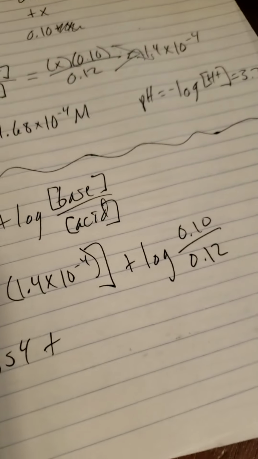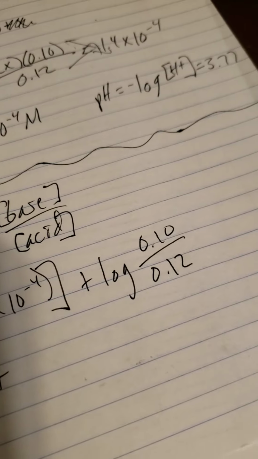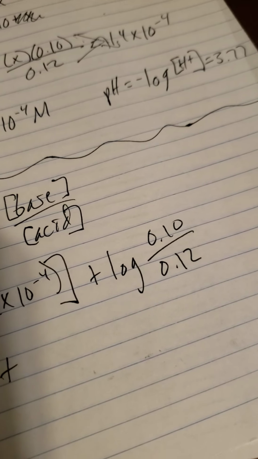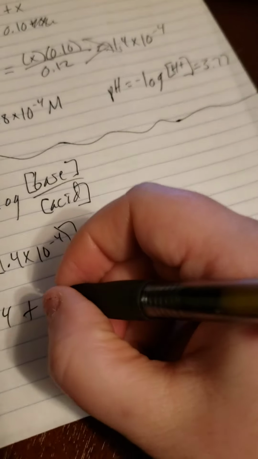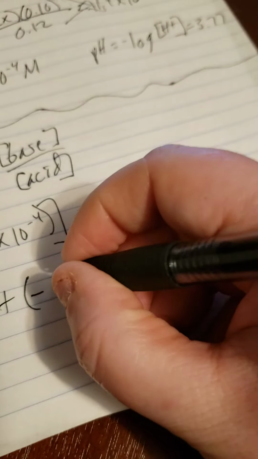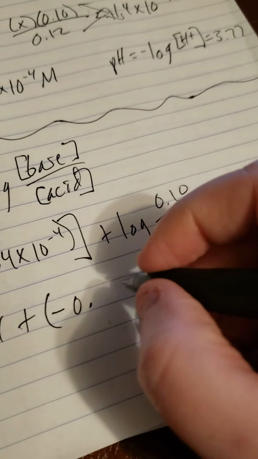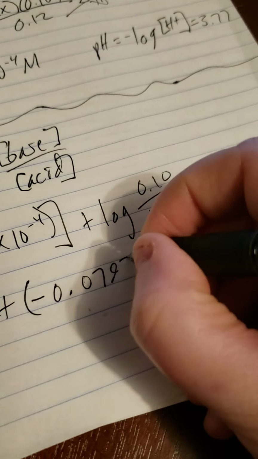Plus, we'll go ahead and do the other part: log of 0.1 divided by 0.12, and we get negative 0.0792.